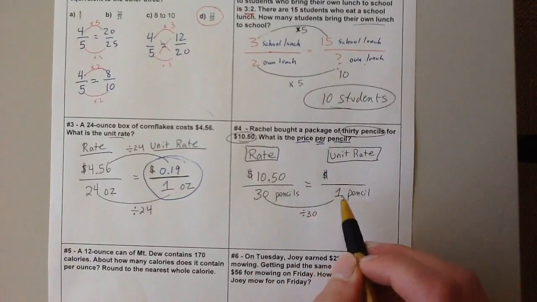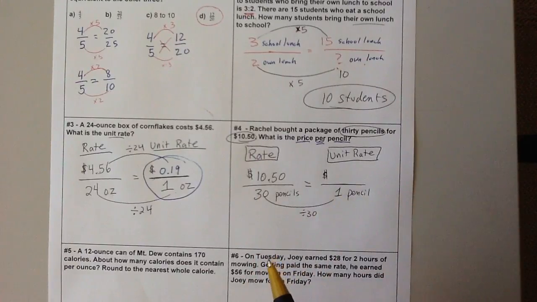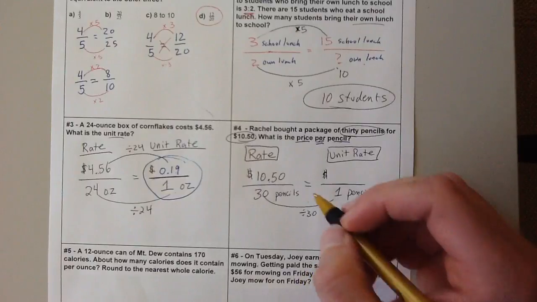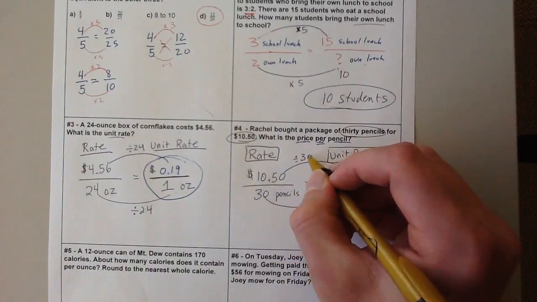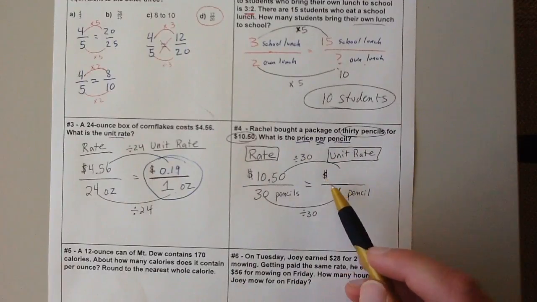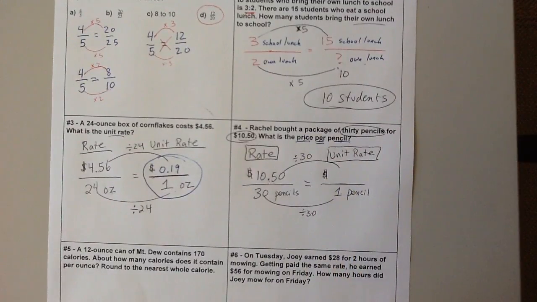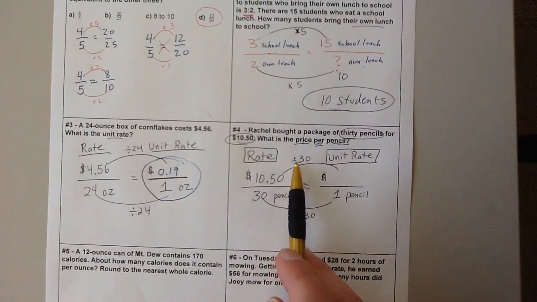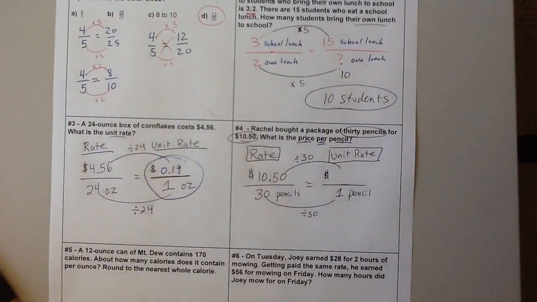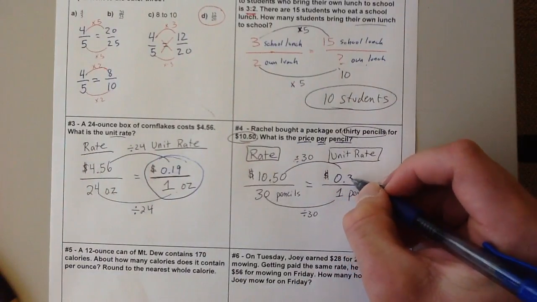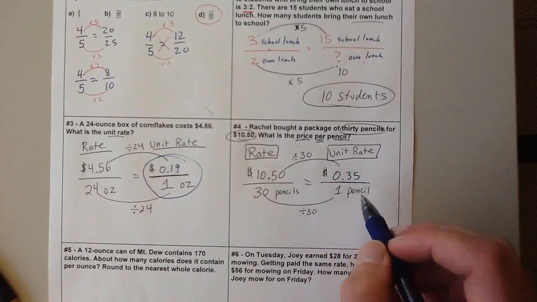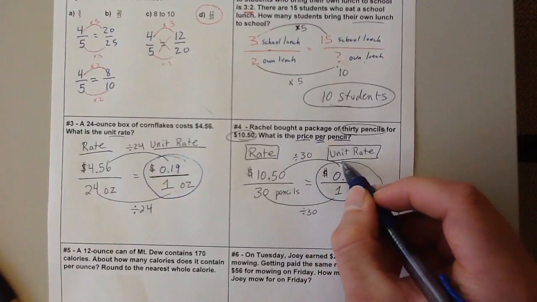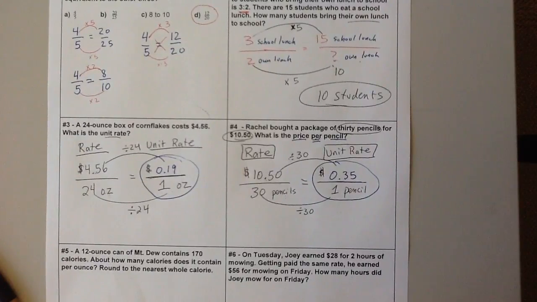30 divided by 30 equals 1. And so if I divide by 30 on the bottom, I have to do the same thing to the top. So $10.50 divided by 30 will give me the price per 1 pencil. So here I can use a calculator. I type in 10.50 divided by 30, and I will get 0.35, which is 35 cents. 35 cents per 1 pencil. 35 cents per pencil is the price per pencil.